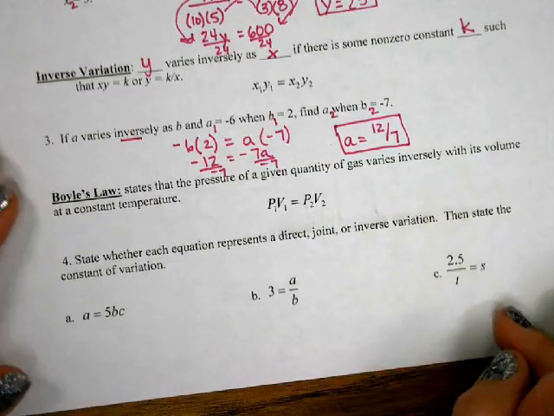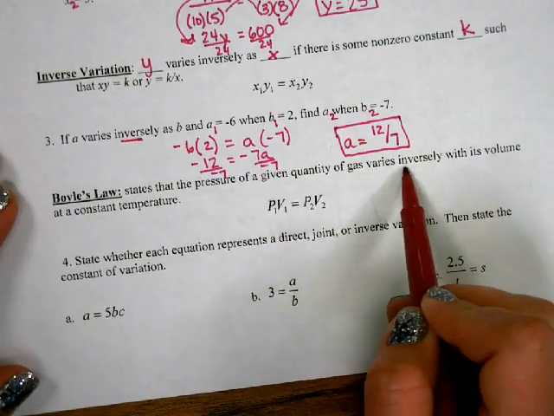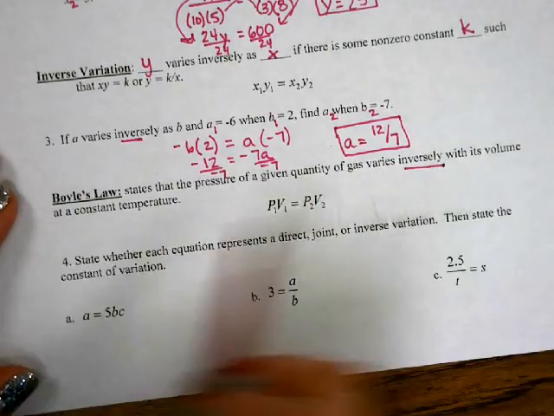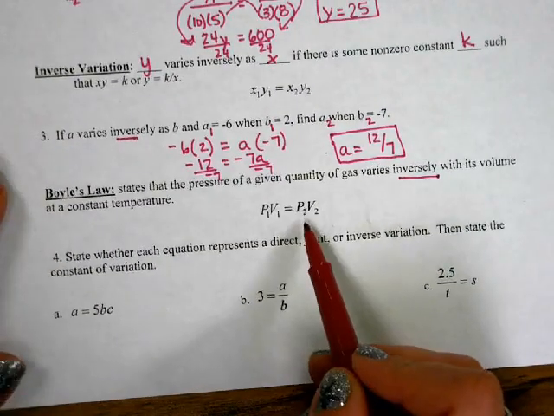From chemistry, you might have seen this as Boyle's law. So Boyle's law states that the pressure of a given quantity of gas varies inversely with its volume at a constant temperature. So P1 V1 equals P2 V2.